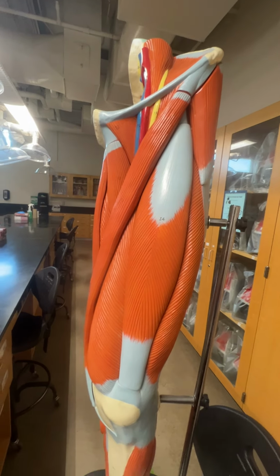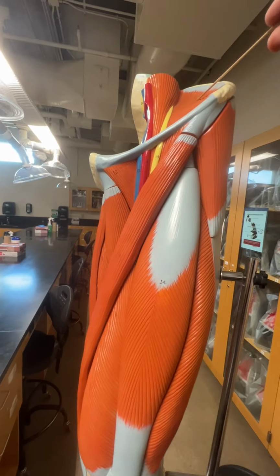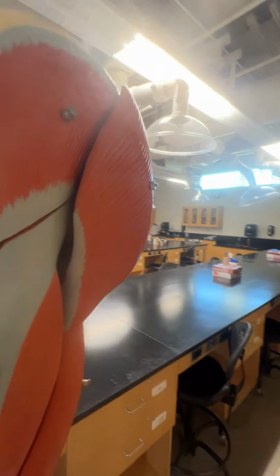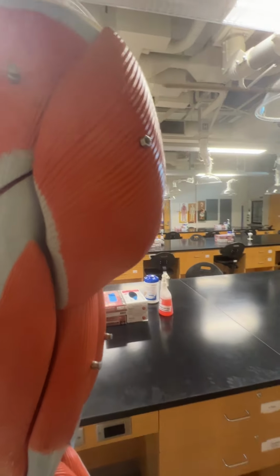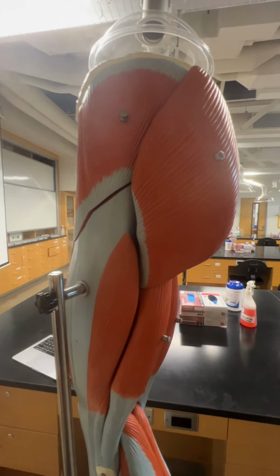So here's our leg model. We have the first muscle right here called iliacus. Then going around to the back, we have this big one, which is gluteus maximus. And on the side, we have gluteus medius.